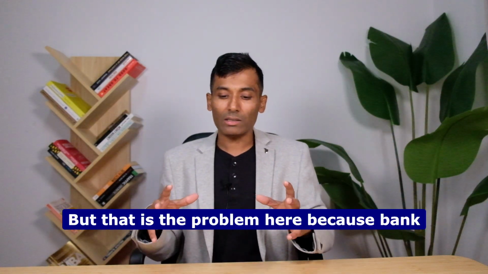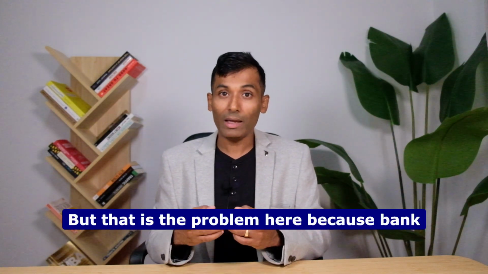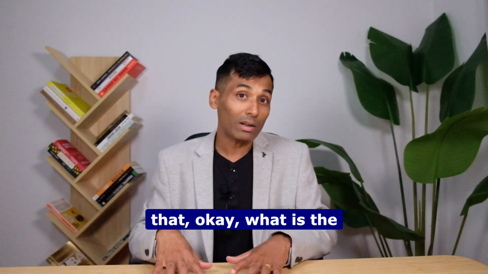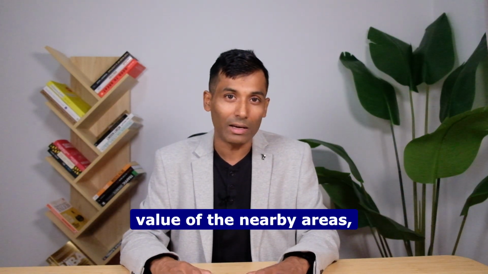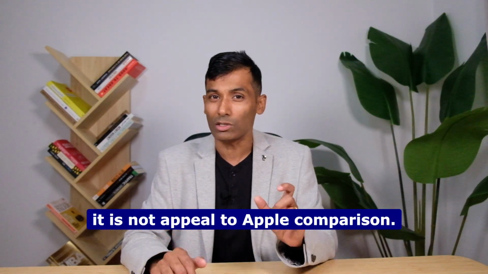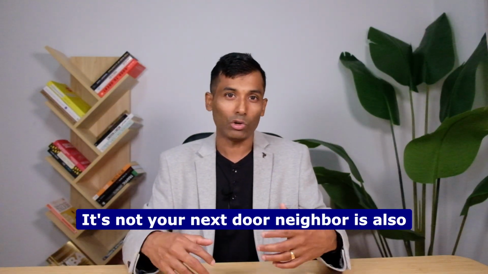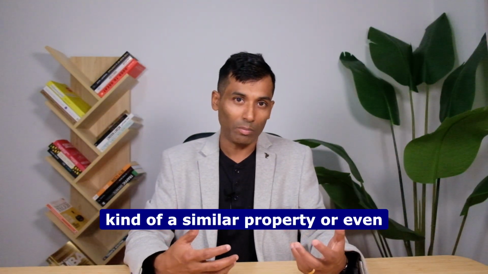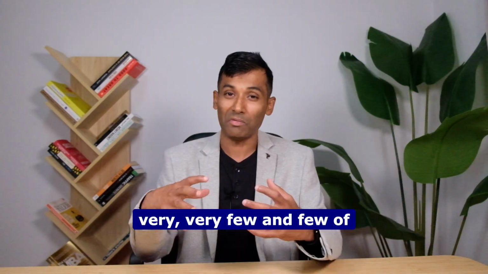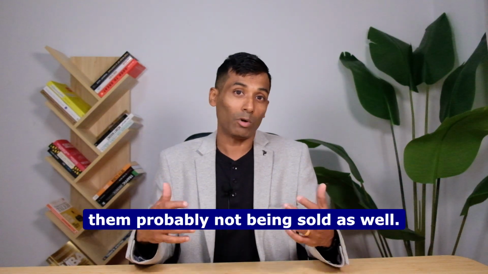But that is the problem here, because the bank cannot quickly check through a desktop what the value is in the nearby areas and what properties are getting sold, because in commercial property it is not an apple to apple comparison. Your next door neighbor is not a similar property, and even within 1 kilometer you might find very few similar properties, and few of them have probably been sold.